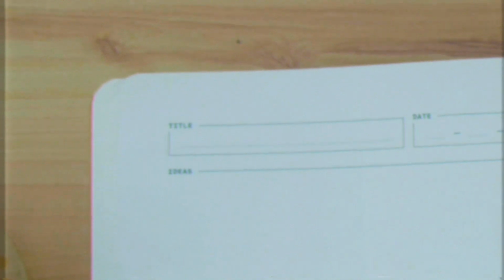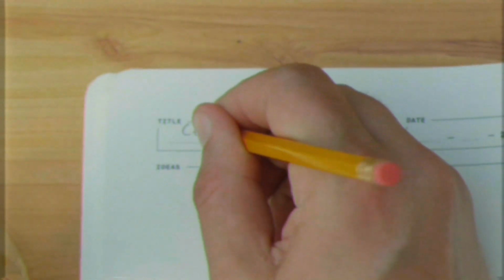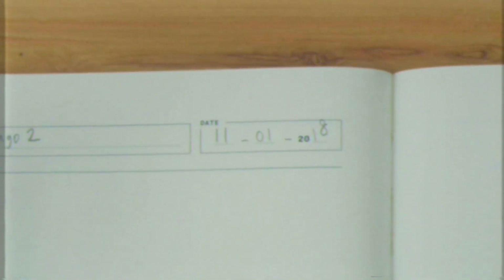Start by writing the title of the story you're developing. If you don't have a title yet, that's okay. Just write Congo 2. Be sure to record the date so you can remember this historic day.